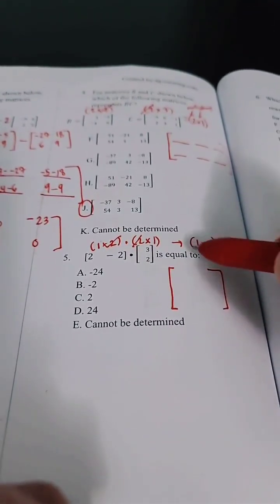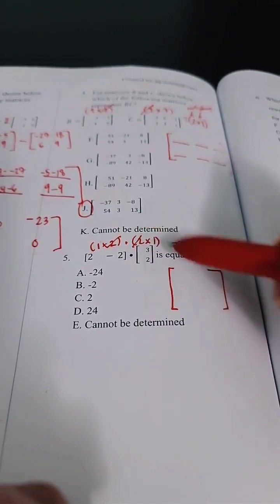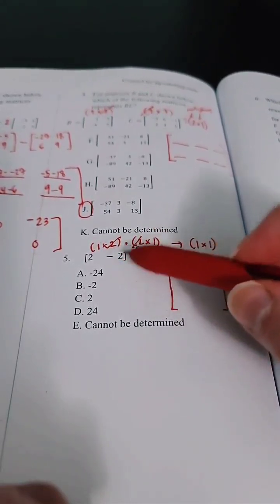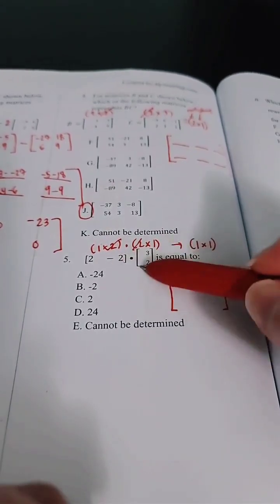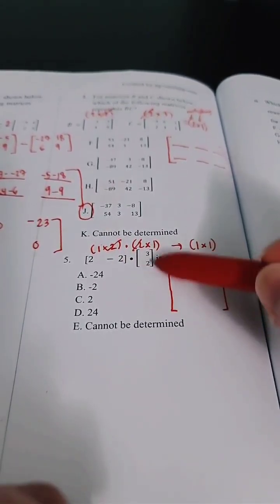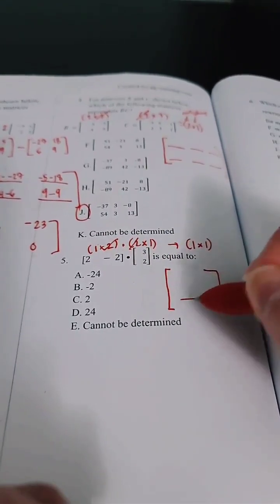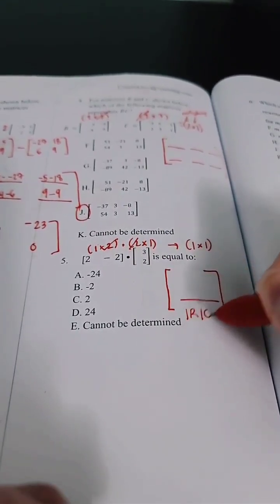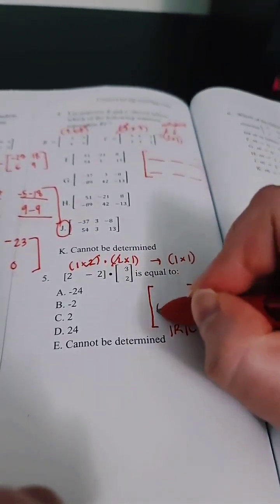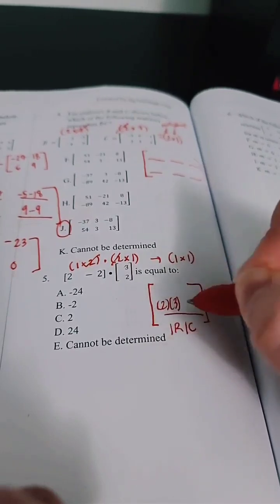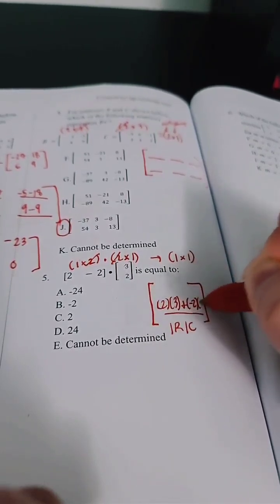And basically it's going to be 2 times 3 and then negative 2 times 2 right over there, because you're doing the first row times the first column, because technically this space is in the first row, first column. So it's the same concept that we were doing here, just simpler because we have less stuff to work with. So it's going to be 2 times 3 plus negative 2 times 2.